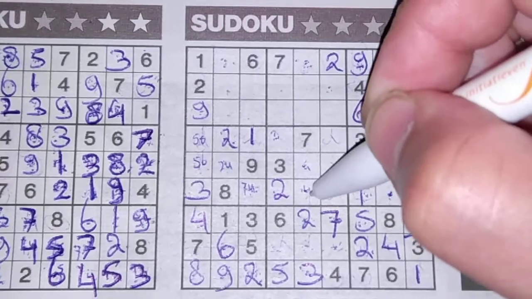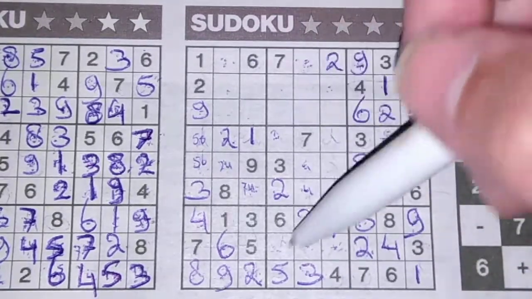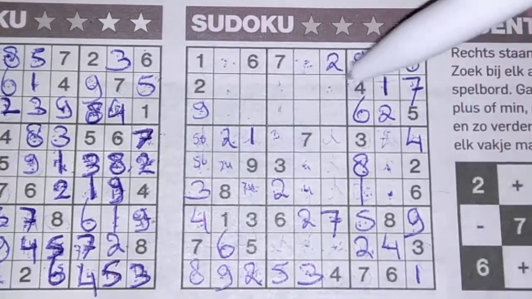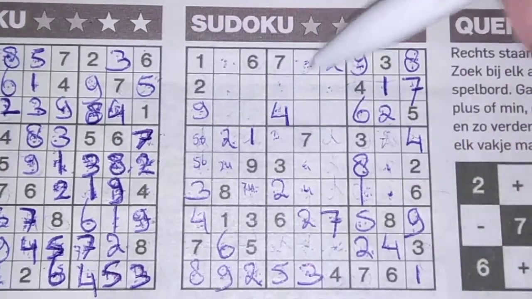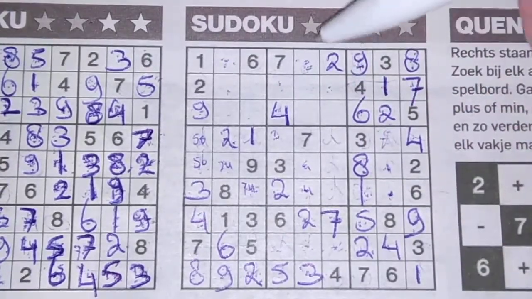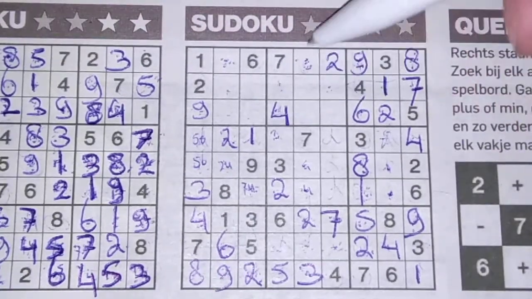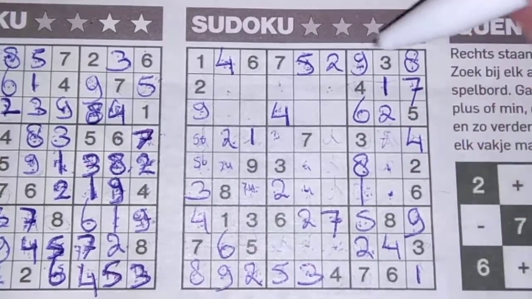So 4 in this column, 4 in the middle column, in the column next the only 2 places for the 4 should be here or there. We have a 4 here, no 4 there. 4 should be here. 2 missing numbers in this row, for the numbers 4 and 5. We have a 4 here, so no 4 there. 4 should be here, and the 5 goes there.